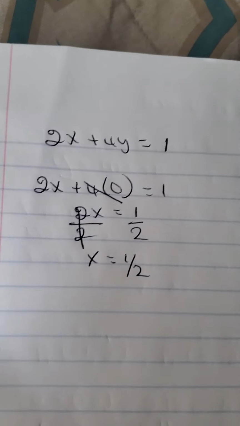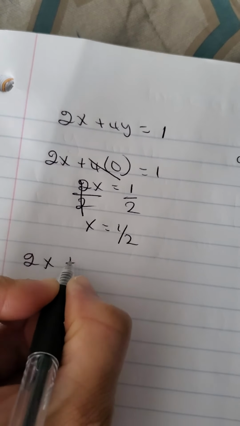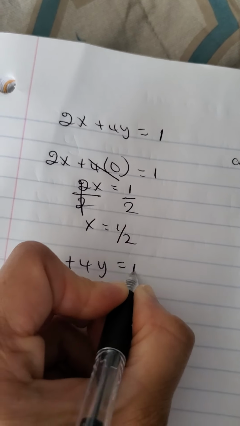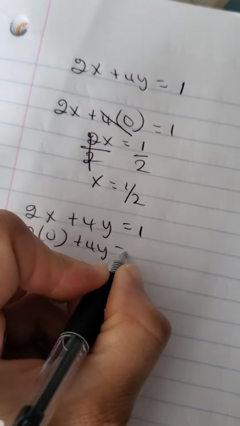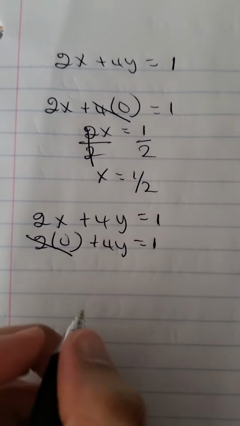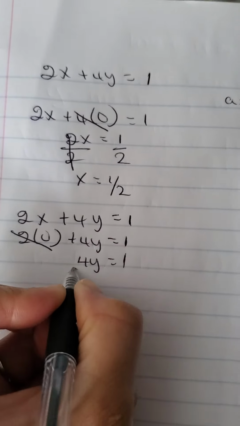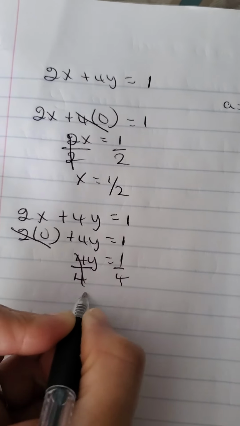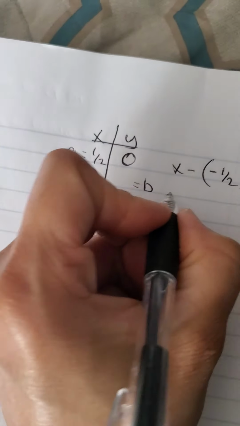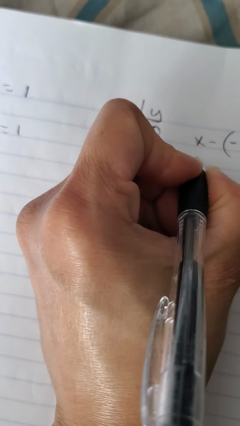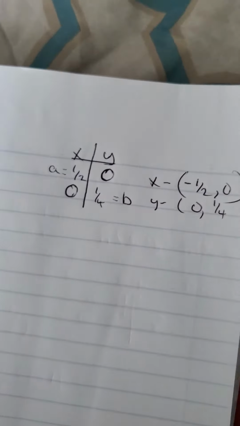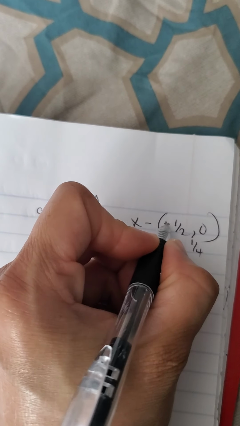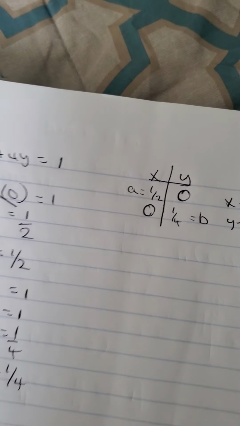Now let's find my y-intercept. So using the same equation, now this time x is 0, right? X is 0. So of course that zeroes out. And I'll divide both sides by 4. Opposite operation, y is equal to 1/4. So for my y-intercept, it says that when x is 0, y is 1/4. Why do I have negative a half here? It's a half, right? Yep.